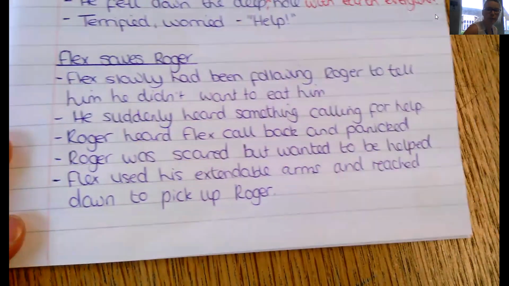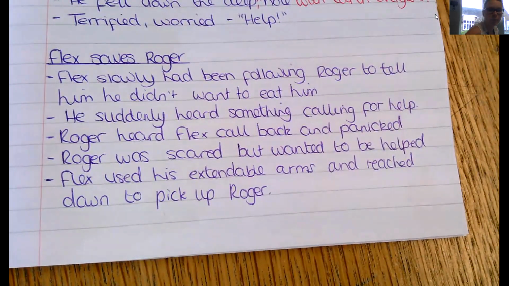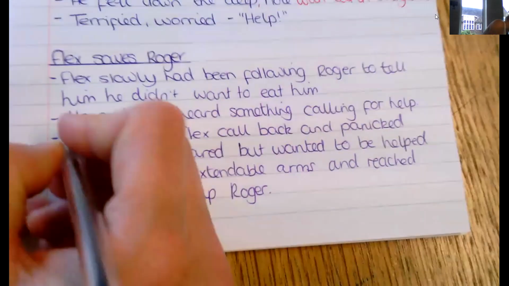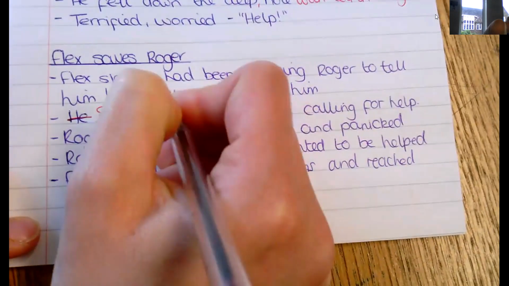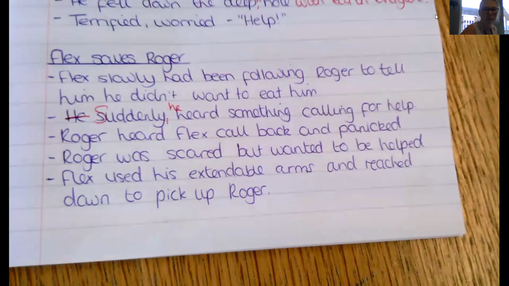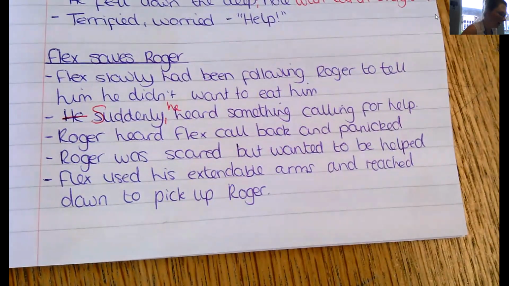I've kind of put one already in here. So Flex slowly had been following Roger to tell him he didn't want to eat. He suddenly heard something calling for help. So rather than "he suddenly," we could have "suddenly he heard something calling for help." Roger heard Flex call back and panicked. Roger was scared but wanted to be helped.